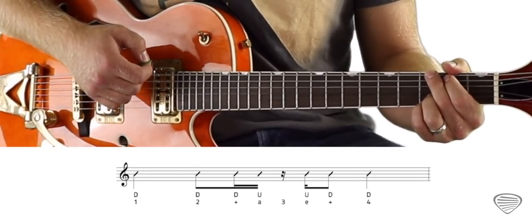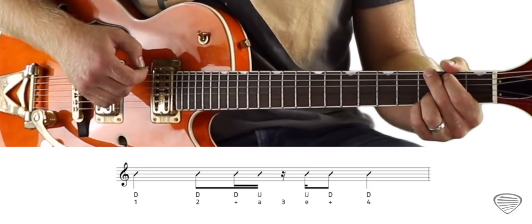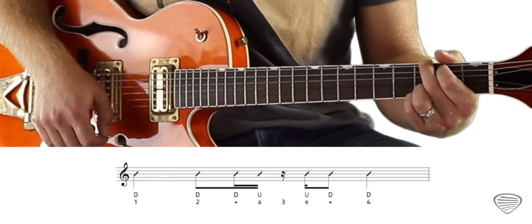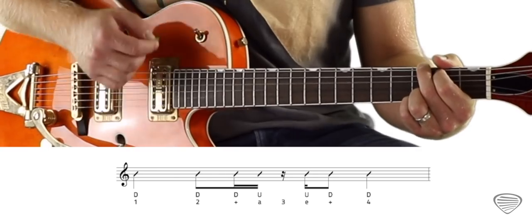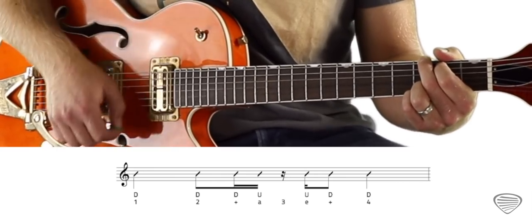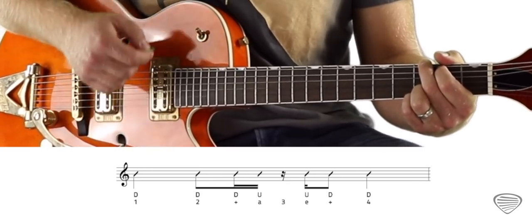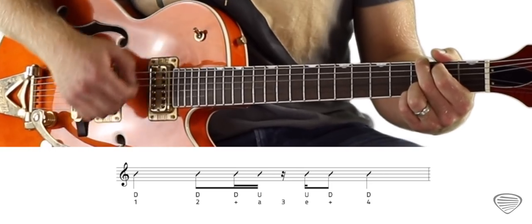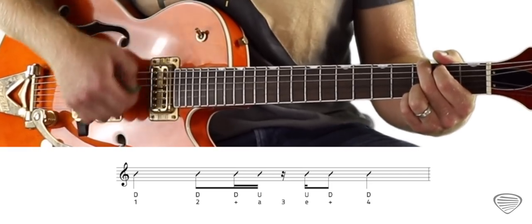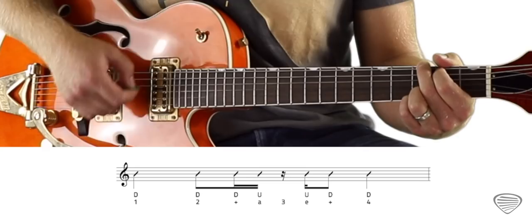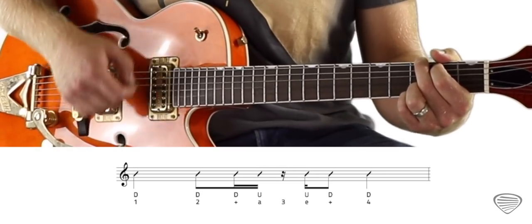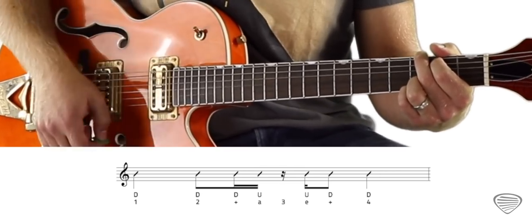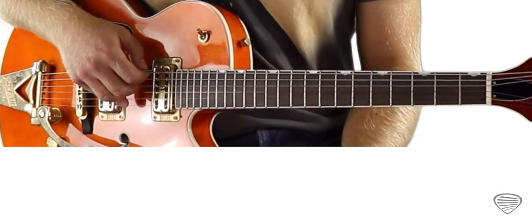1 and 2 and 3 and 4, 1 and 2 and 3 and 4, and 1 and 2 and 3 and 4, down, down, down, up, down, down, 1 e and a 2 e and a 3 e and a 4 e and a. All right, let's jump to 6/8.